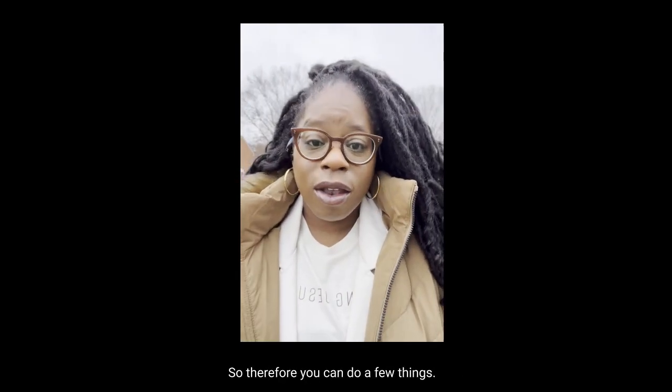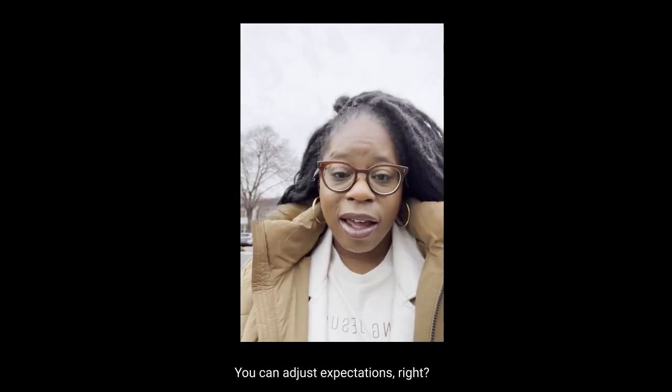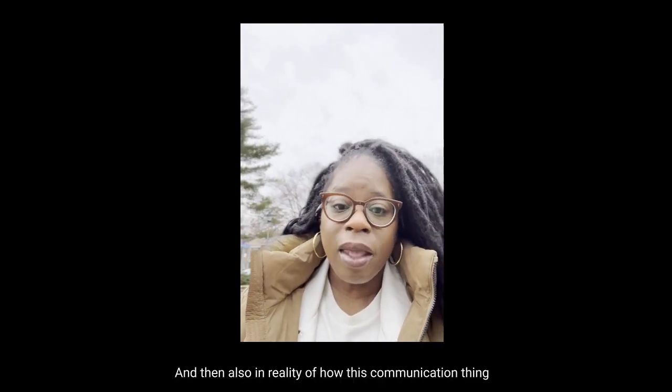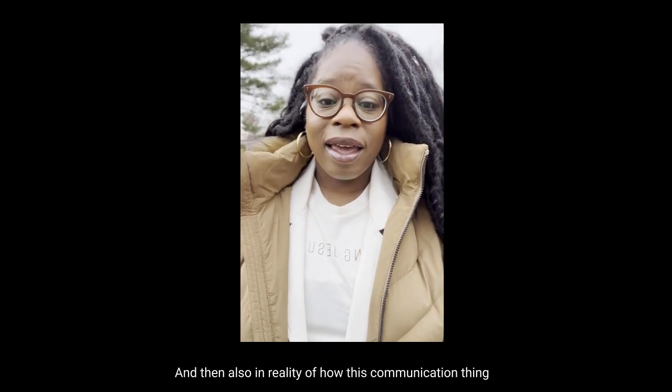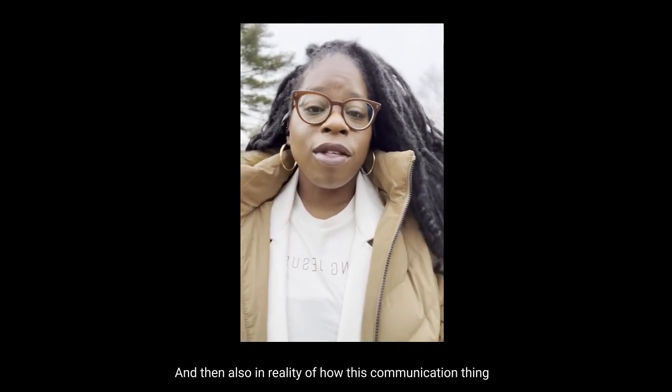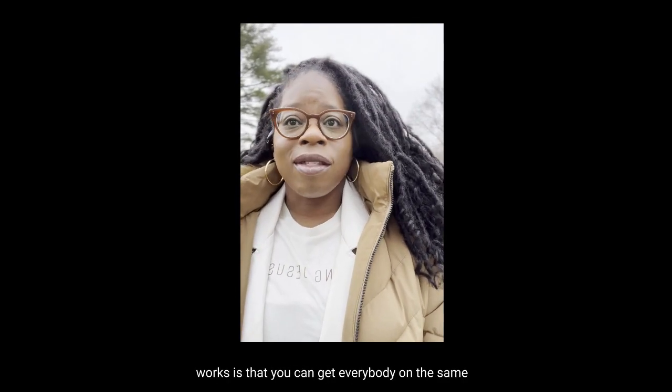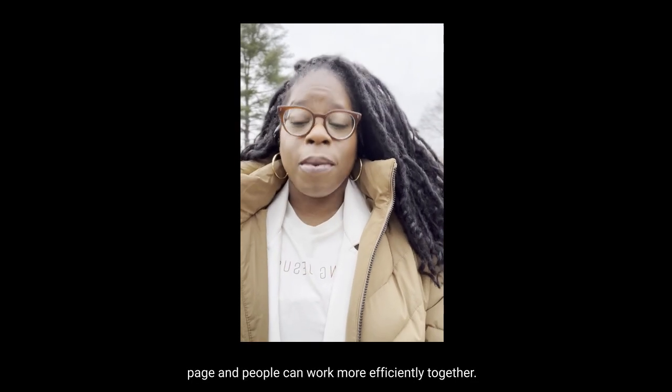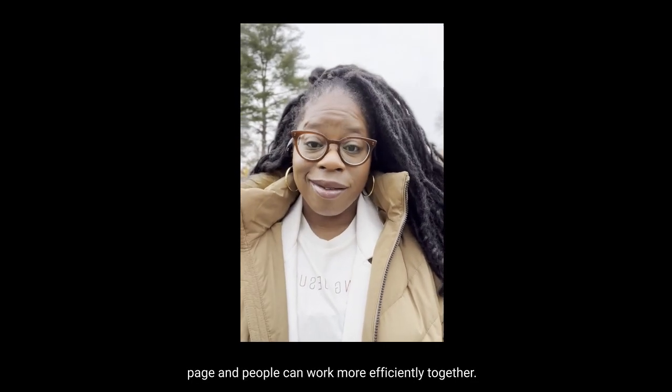So therefore, you can do a few things. You can adjust expectations, right? And then also, in reality, how this communication thing works is that you can get everybody on the same page and people can work more efficiently together.